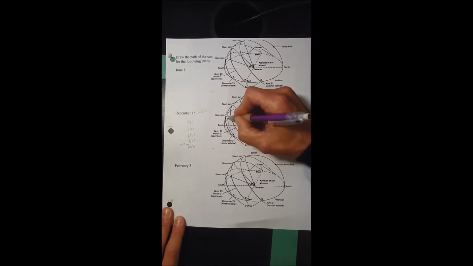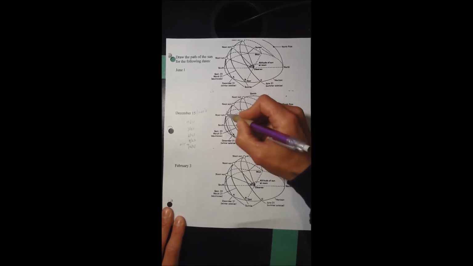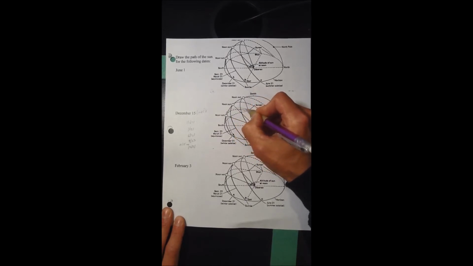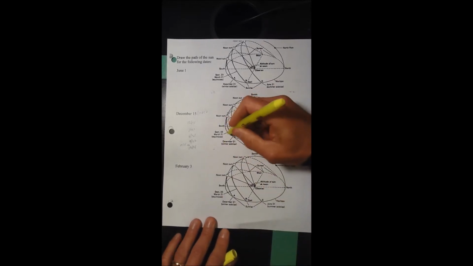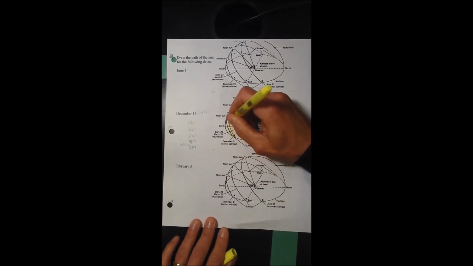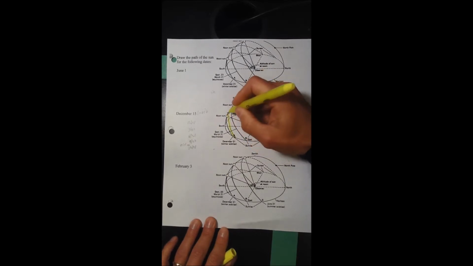The paths tend to go parallel, so in the morning the altitude would increase, and then in the afternoon the altitude would decrease. If I grab a highlighter just to show you that path, it would be between these paths, but the altitude increases till solar noon, and then the altitude decreases until sunset. It would just be a little bit longer than 9 hours.